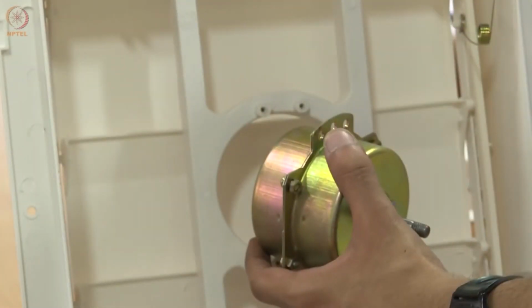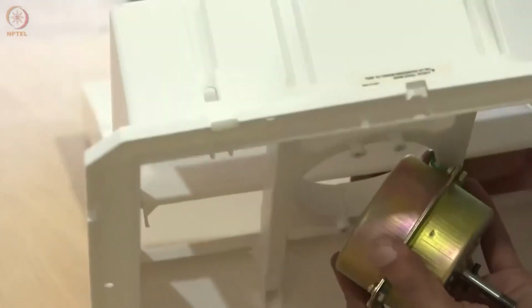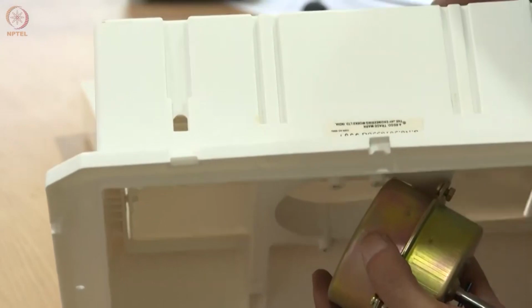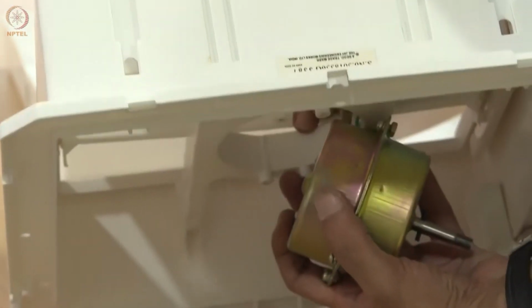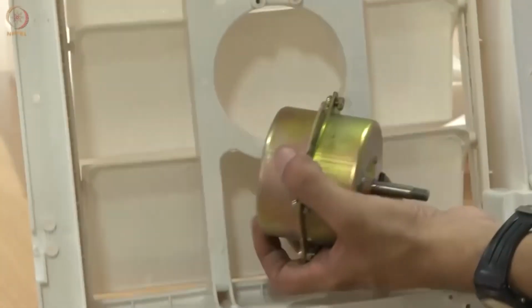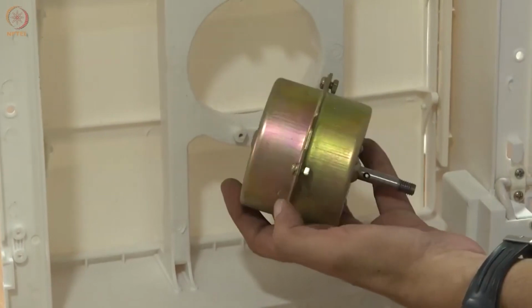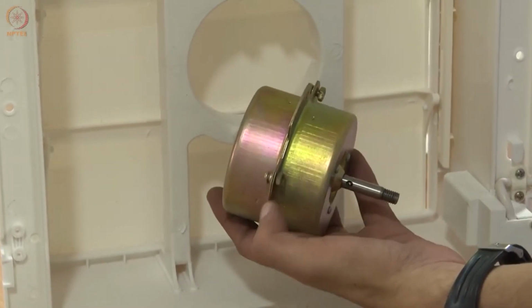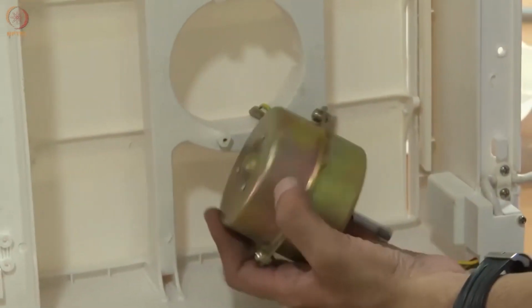It's not letting me. Just a second. Yeah, so now the motor is freed from its constraint. You can see I can actually proceed to dismantle the motor.